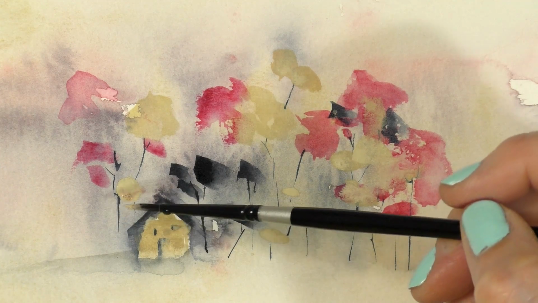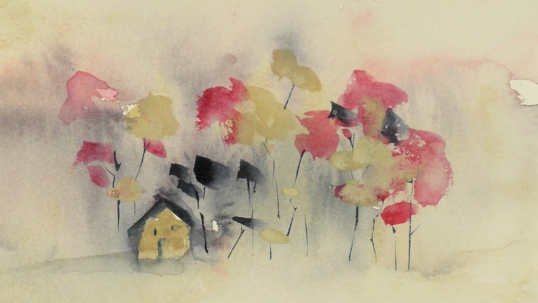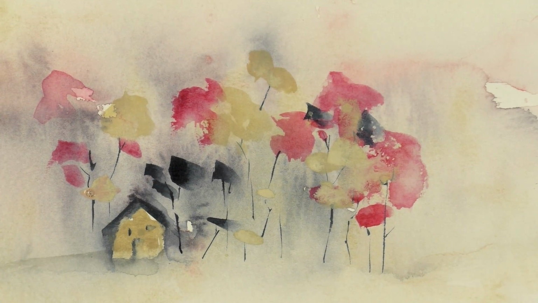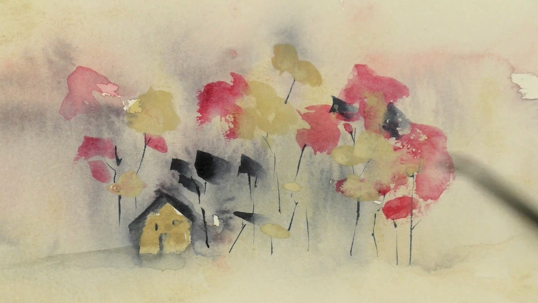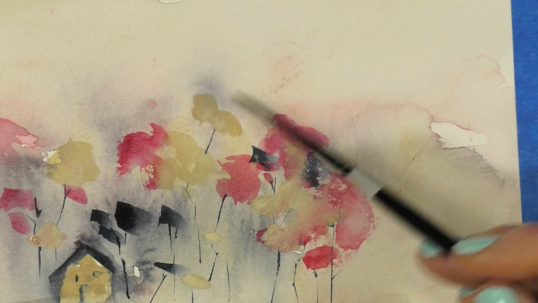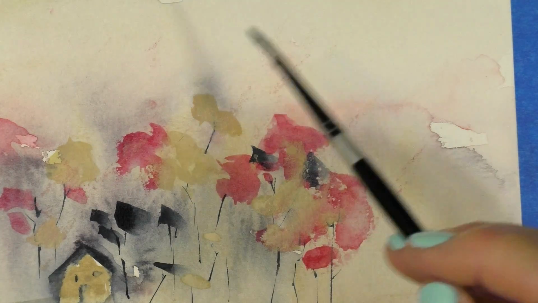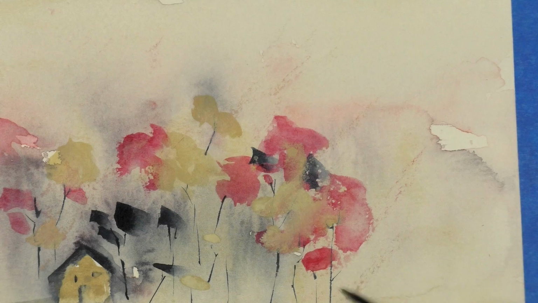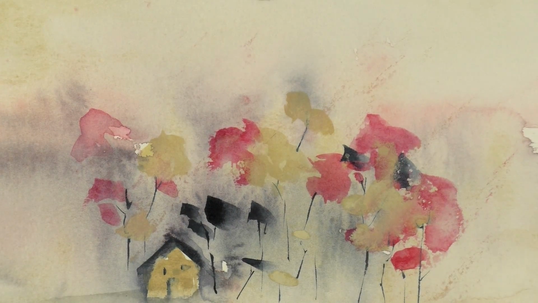I've got a few bubbles here. And that's essentially it. Now if I wanted to, I could dry brush some more. That's kind of cool.